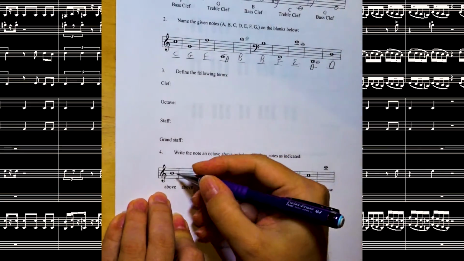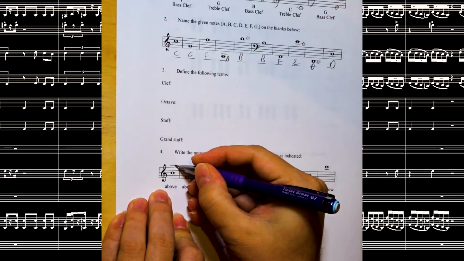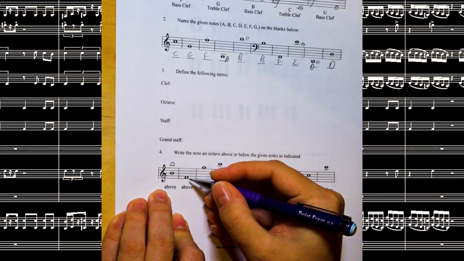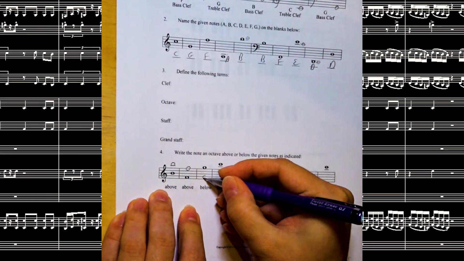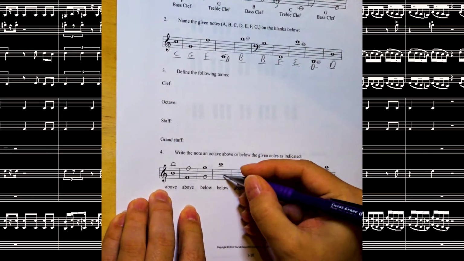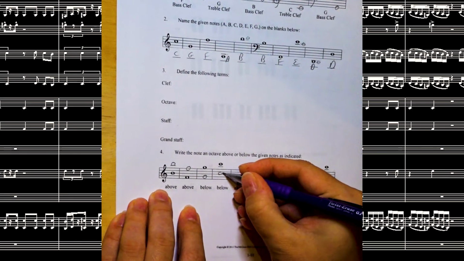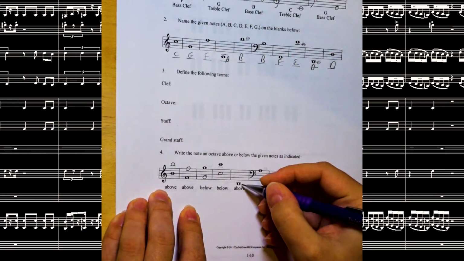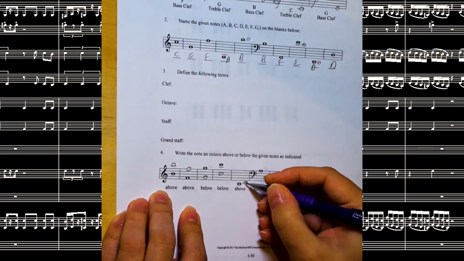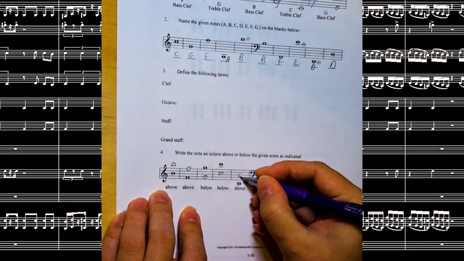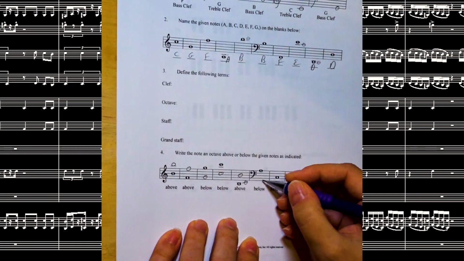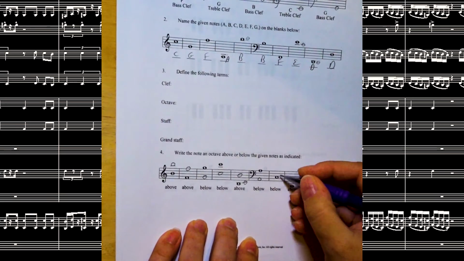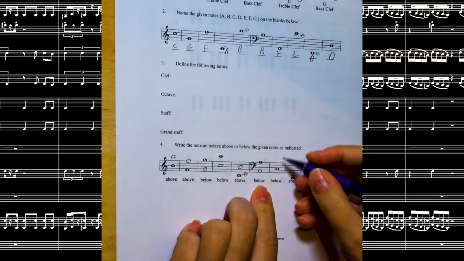All right, we need a note above. So B, above an F, below a G, below the C, above this B is middle C, go down a step and there's a B. All right, below the A here, we need below.